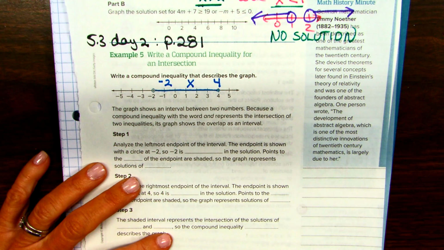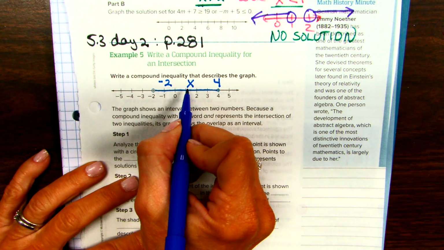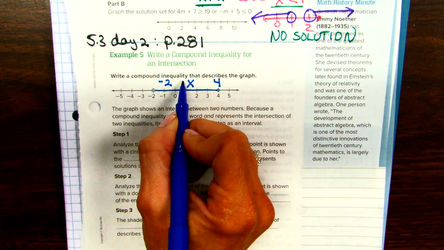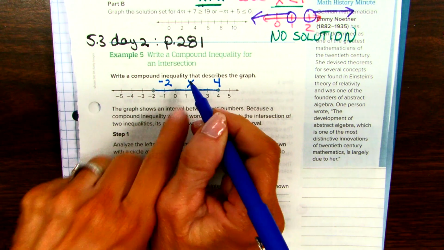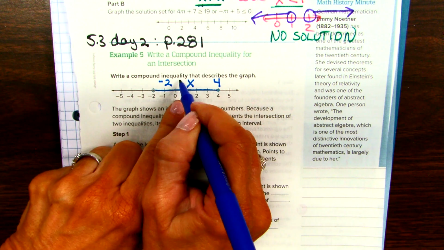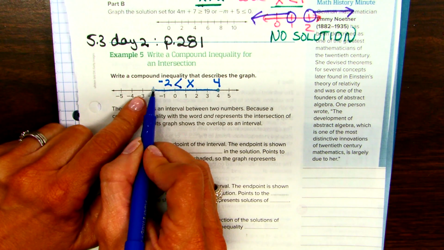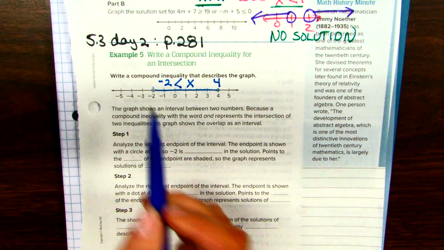The rest of it's really, really simple too. You always, 100% of the time, have your inequality symbols both point to the left. I'll explain better why in a second. So what we're saying here is x is greater than, not equal to, that's why I didn't put the line there, negative 2. That's how you would read that. X is greater than negative 2, which makes sense.